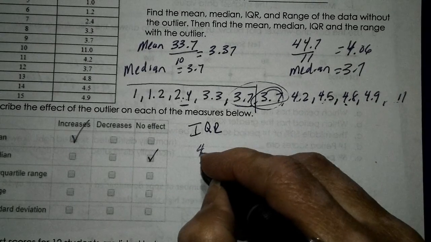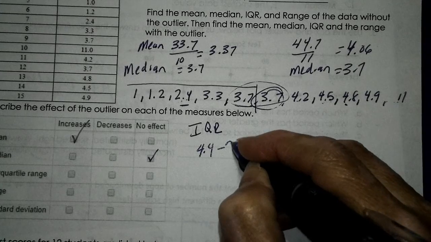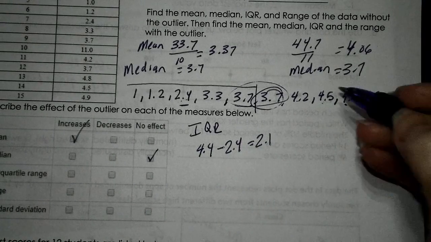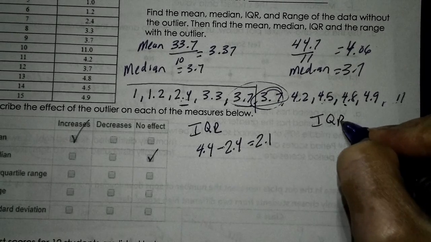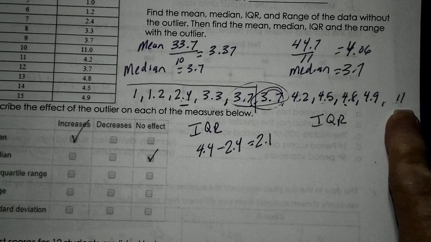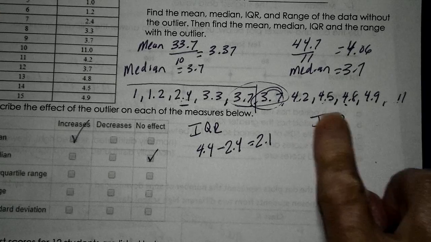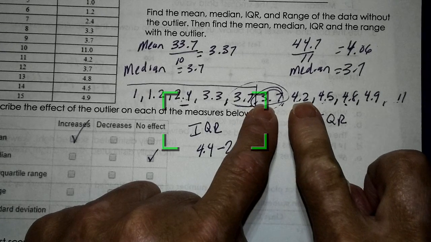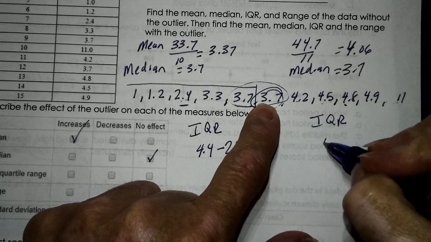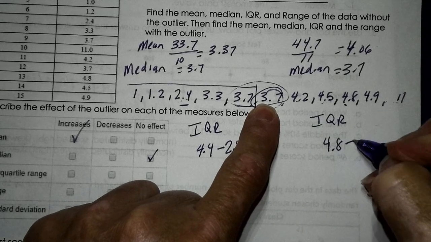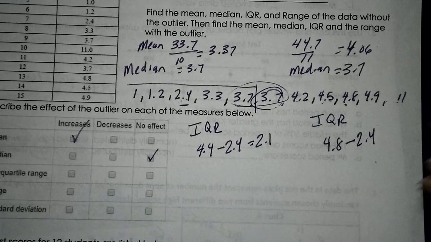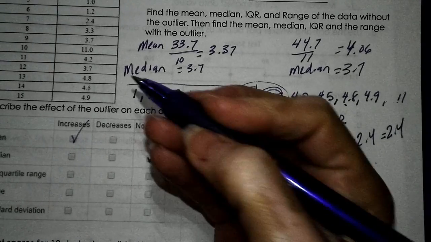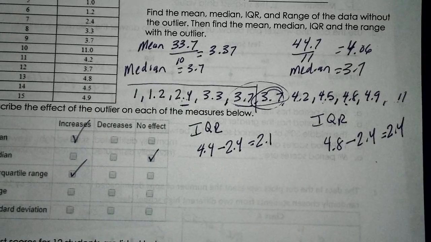So, 4.5 minus 2.4. So, that would give me 2.1. So, the interquartile range here, once we add the 11, so now we're going to include this point, so that would be 4.8 minus 2.4, so that would give me 2.4, so as you can see it increases, so we're going to say interquartile range increases.